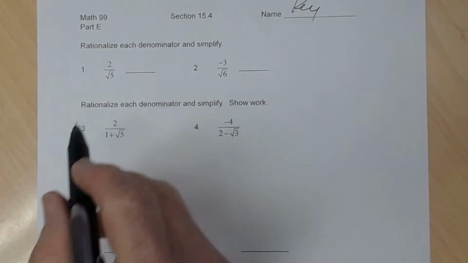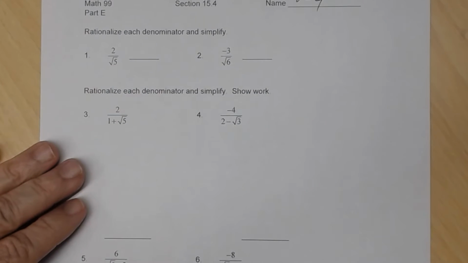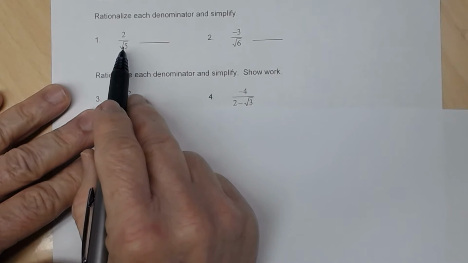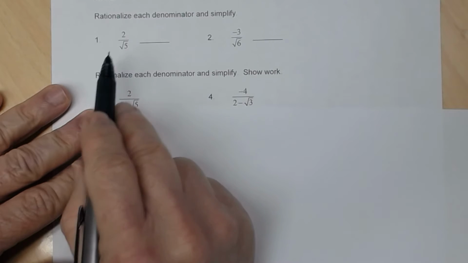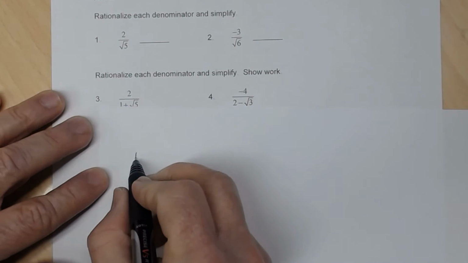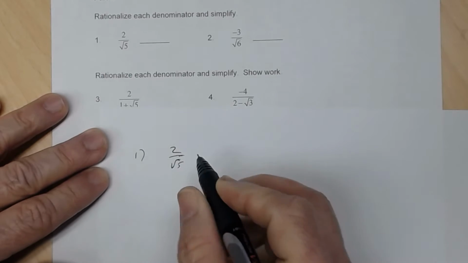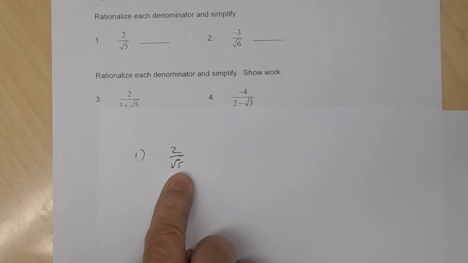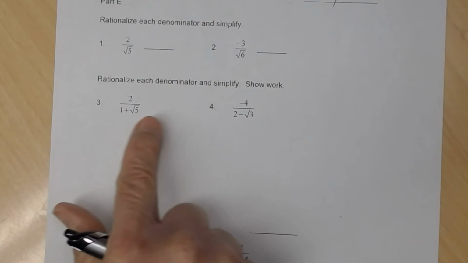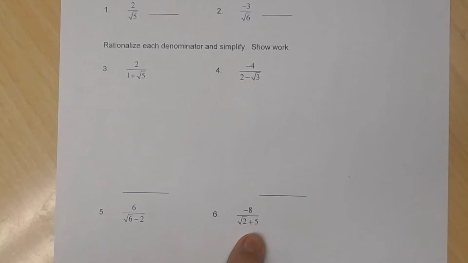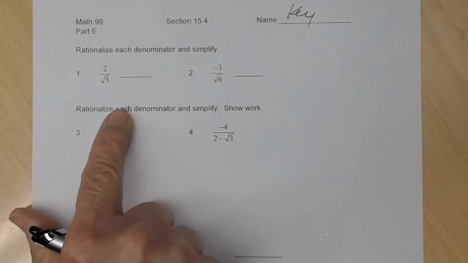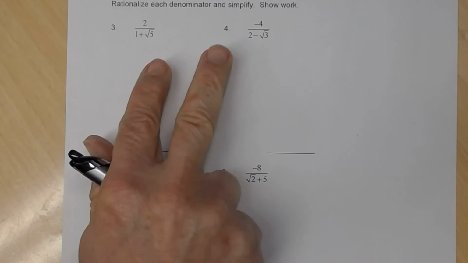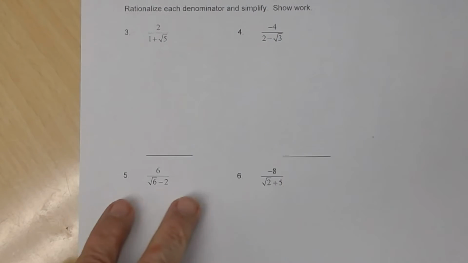Okay, number 1. I want to rationalize the denominator, the square root of 5. So I want to make that denominator a rational number. Okay, so I have 2 divided by the square root of 5. Whenever you see that you have one term here, this is one term in the denominator. Here you have 2 terms in the denominators. When it's one term, you do it differently than you would the 4 problems here, which have 2 terms in them.